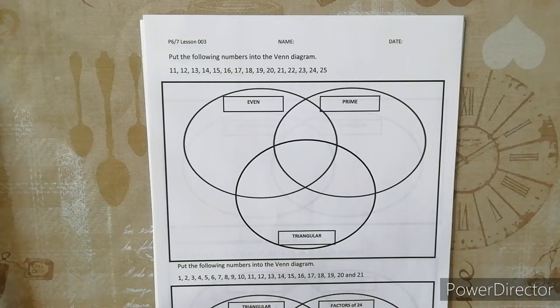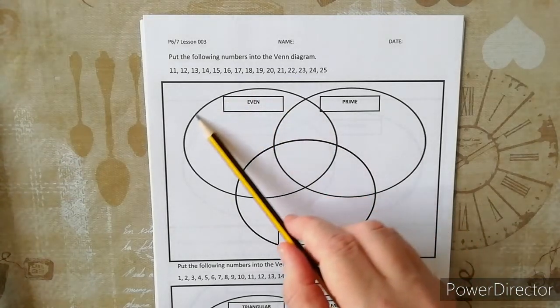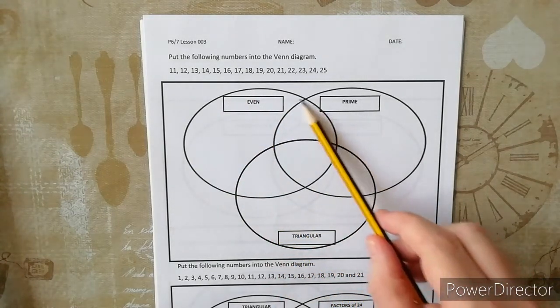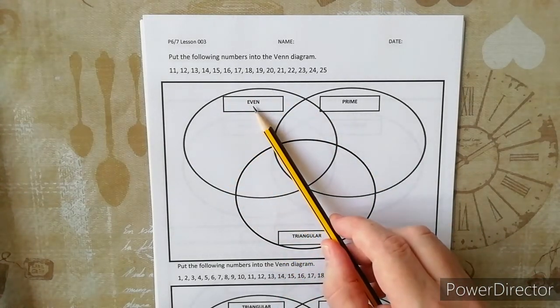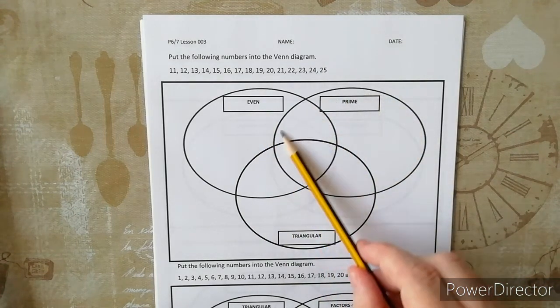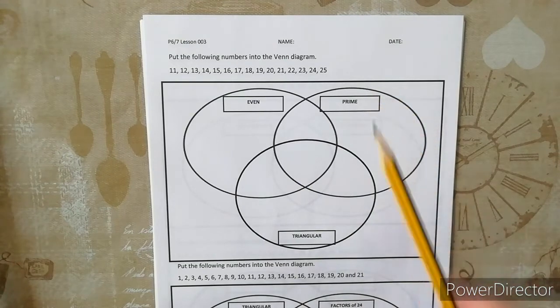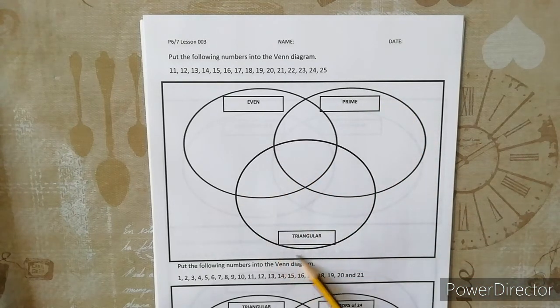Each circle is labelled, and in this Venn diagram, this circle, it's more of an oval I have to say, is for even numbers, this circle here is for prime numbers, and this circle here is for triangular numbers. And you can see that the circles overlap.